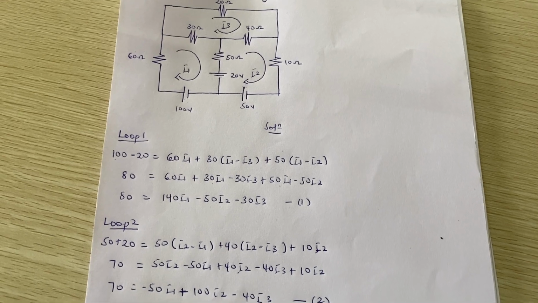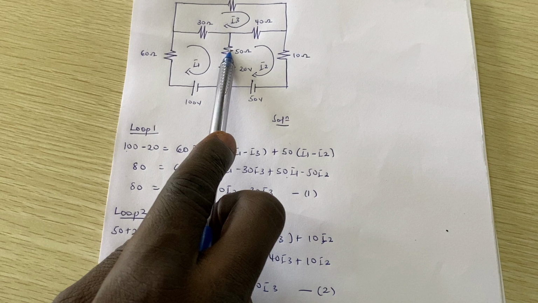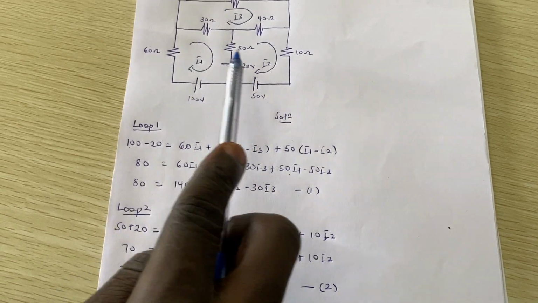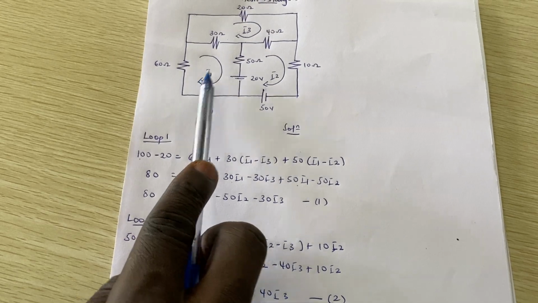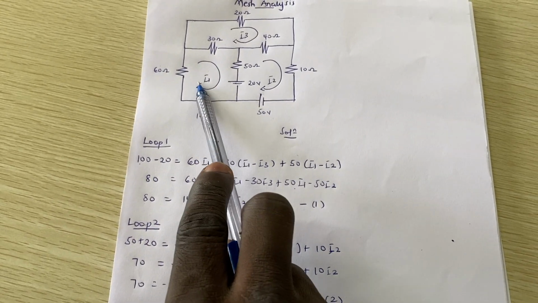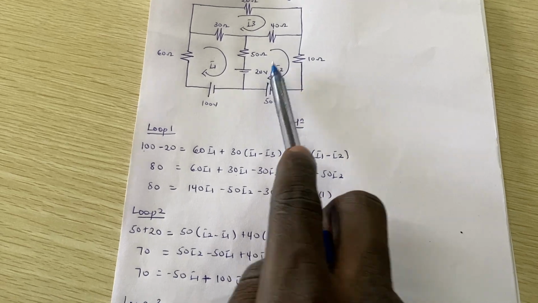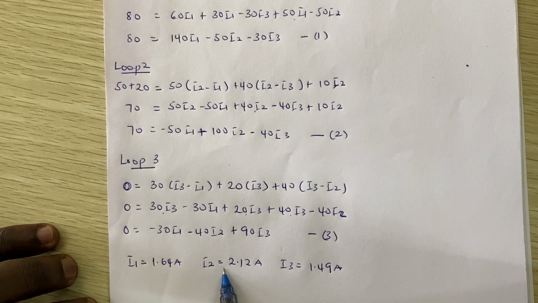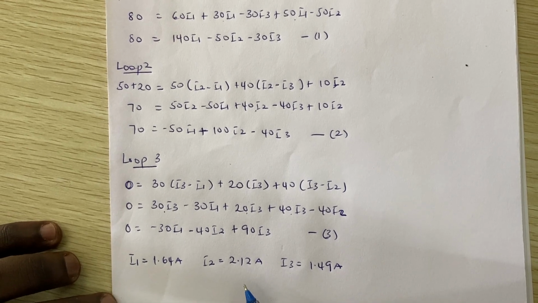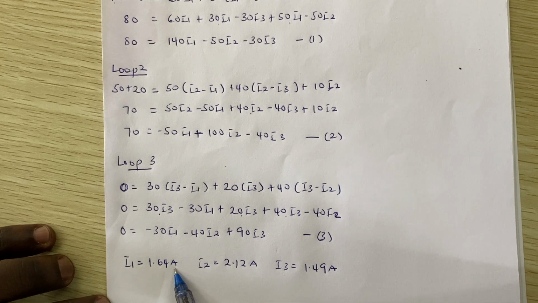If you are being asked the current that passes through this 50 ohms, we know that the current passing through this 50 ohms is the difference between this I1 and I2, right? So you can choose to subtract either from the other, because when you are considering this loop, it is I1 minus I2, and when you are considering this loop, it's I2 minus I1. But when you come down here, you look at the current that is greater, and then you subtract the least from it, right? So in this instance, it's going to be 2.12 minus 1.64, right?